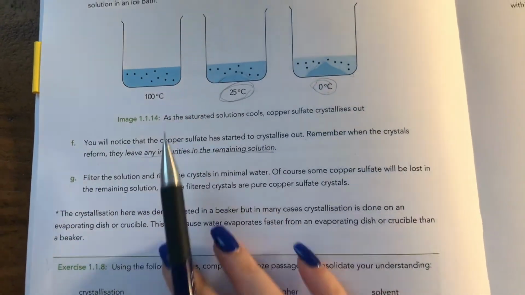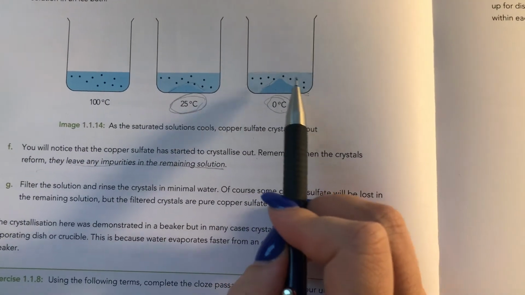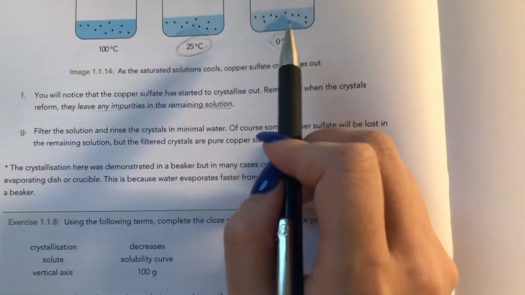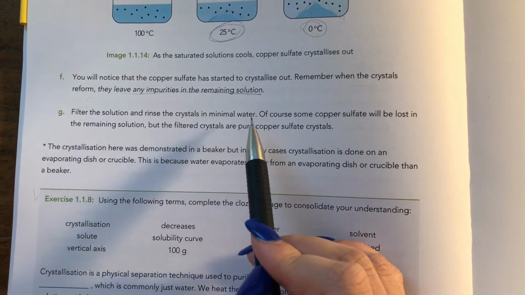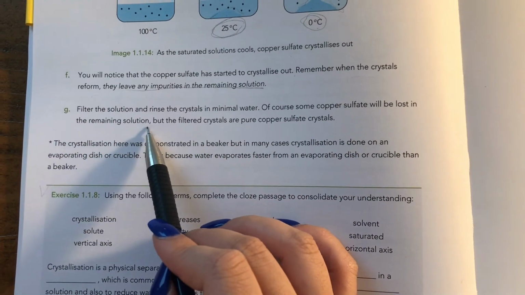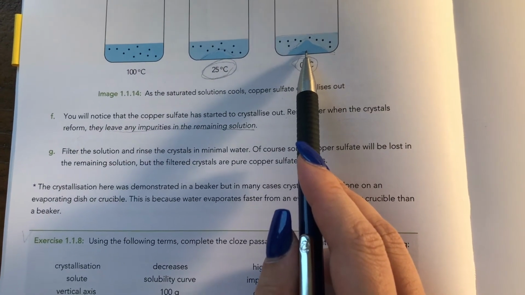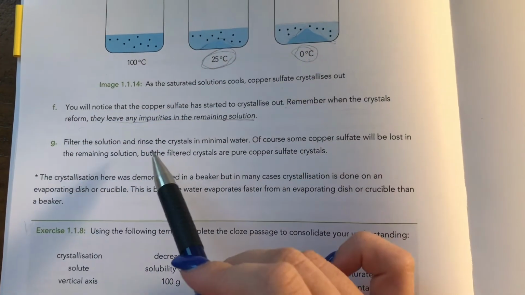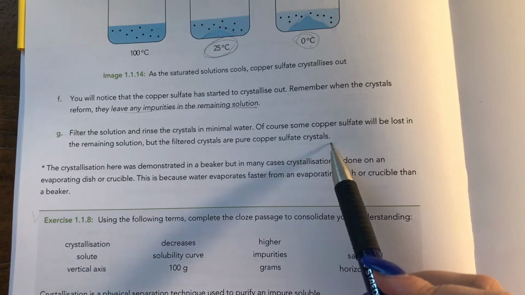So what have we done? We have taken impure copper sulfate crystals and we have created pure copper sulfate crystals. And then we filter the solution and rinse the crystals in minimal water, and of course some copper sulfate will be lost in the remaining solution, okay? We're losing some substance, okay? But at least we have what we wanted, pure copper sulfate crystals. The filtered crystals are pure copper sulfate crystals.